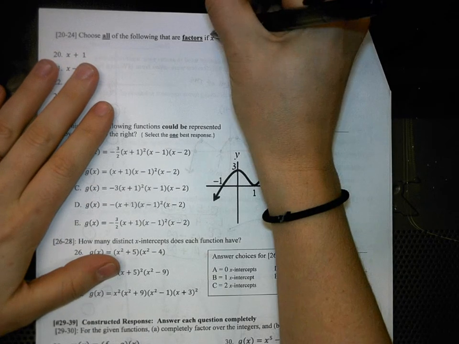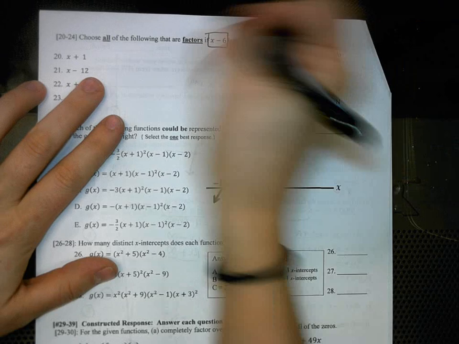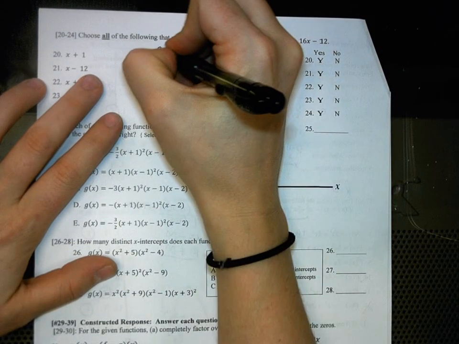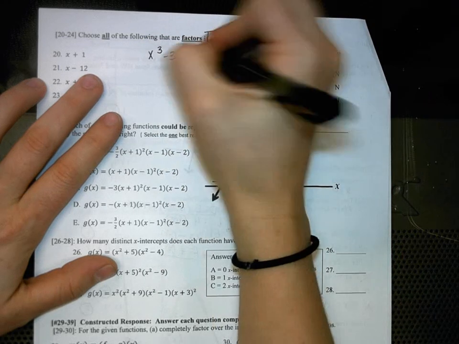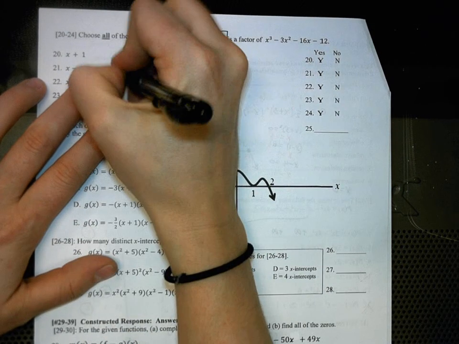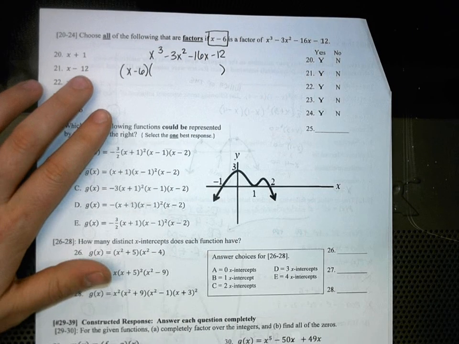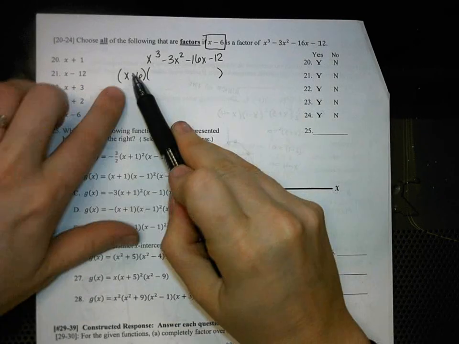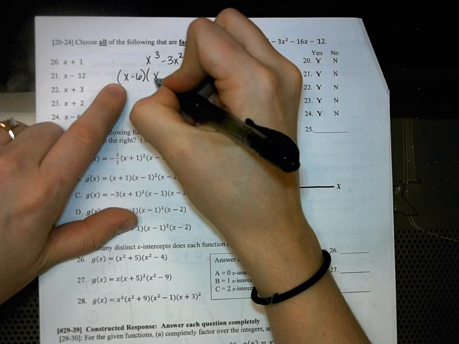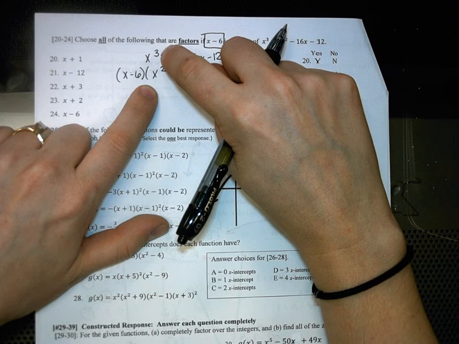So if x minus 6 is a factor, that makes our job easier because we're going from x cubed minus 3x squared minus 16x minus 12, and the next step will have an x minus 6 in it. So if I have one x out here, I need to have an x squared inside this second set of parentheses in order to multiply to get to x to the 3rd power.